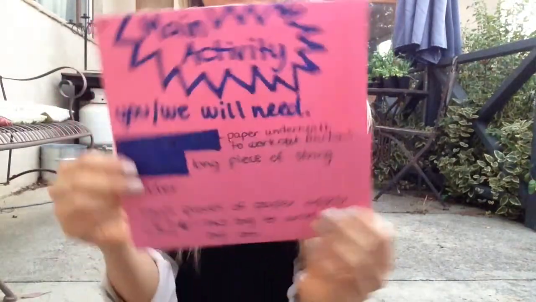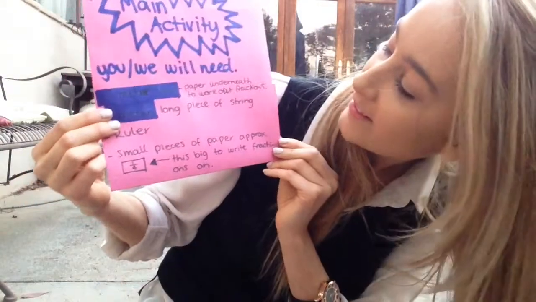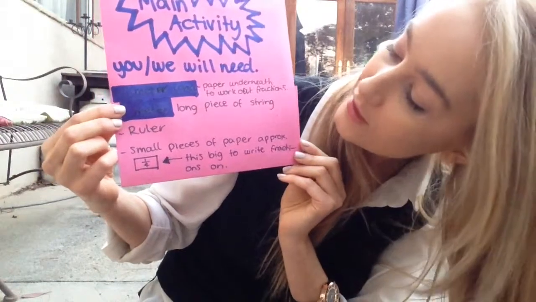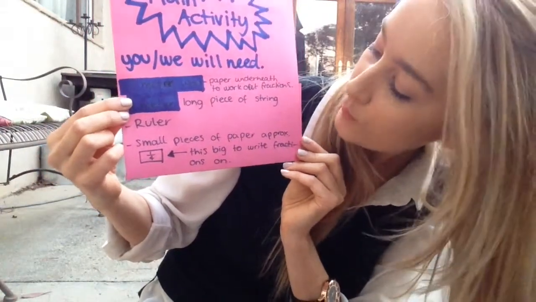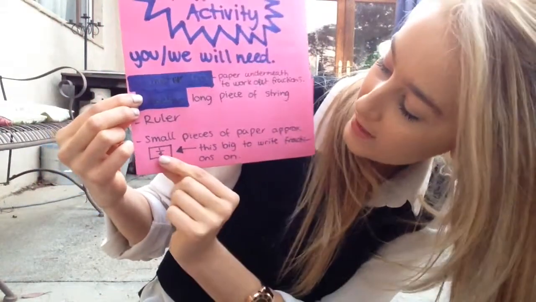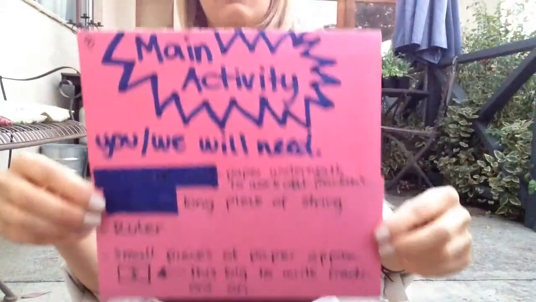Now for the main activity. We will need a piece of string, a ruler, and small pieces of paper, about this big, so they can write fractions on them.